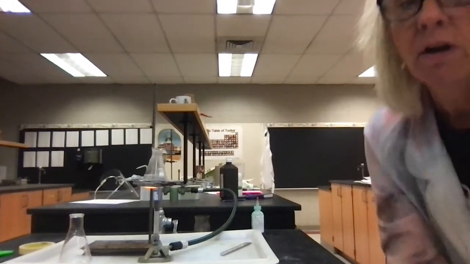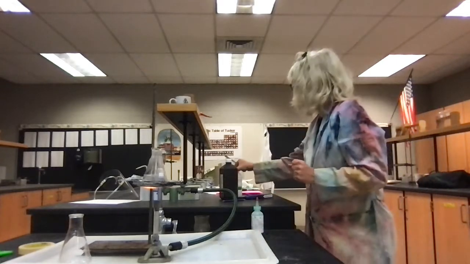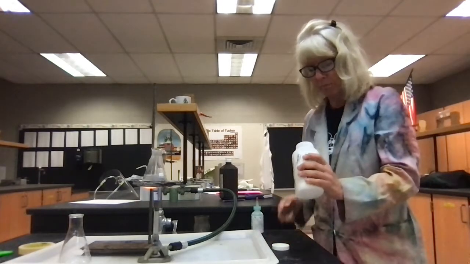So let me describe for you what's in here right now. In this Erlenmeyer flask, I have some hydrogen peroxide, and I'm starting to heat it up. And then I'm going to add some sodium potassium tartrate to it.